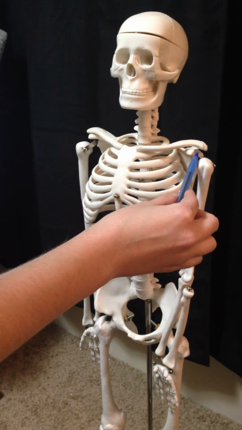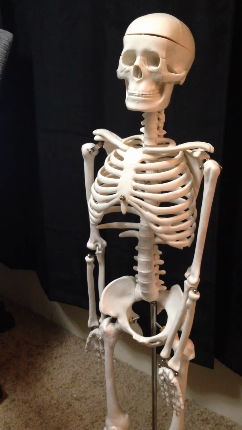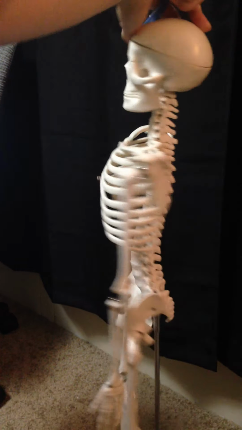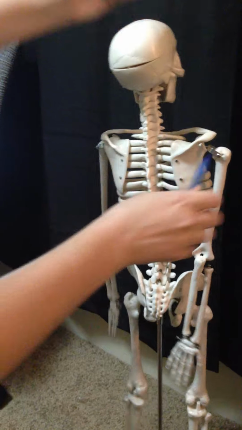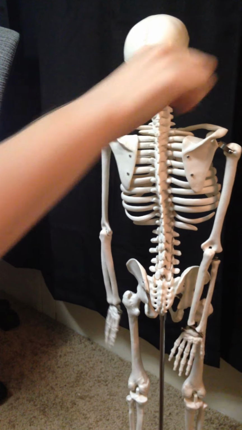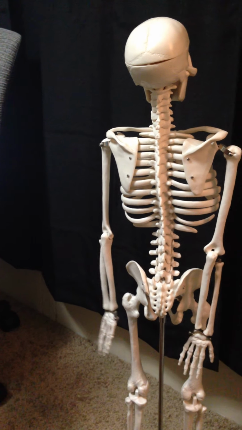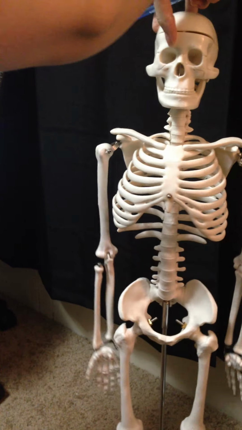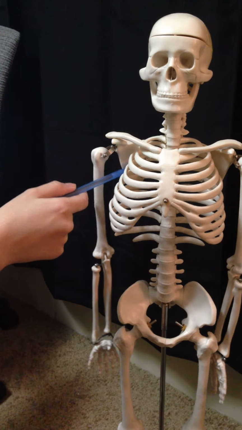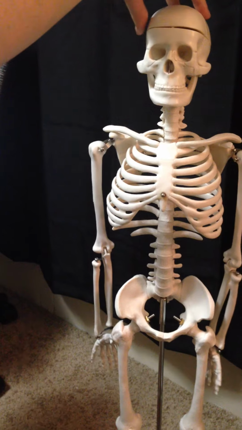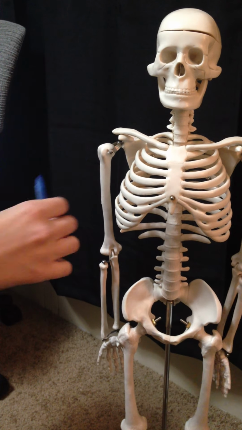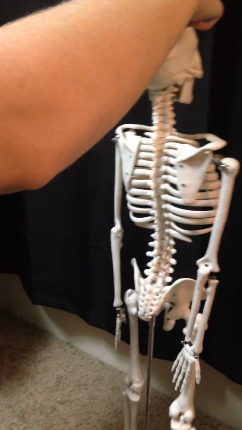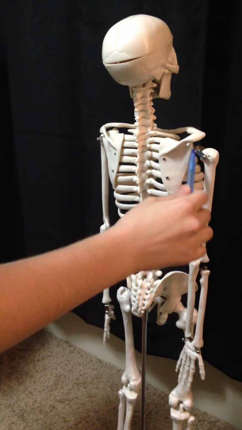of the scapula. So to begin with, the coracoid process is actually right in here, and the subscapular fossa from a frontal view would be in here. Moving on, like I said before, the glenoid cavity would actually be right here.